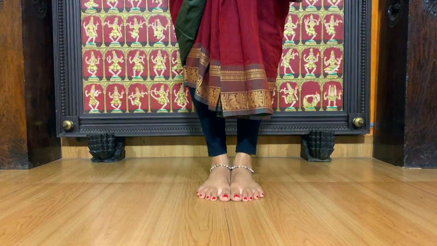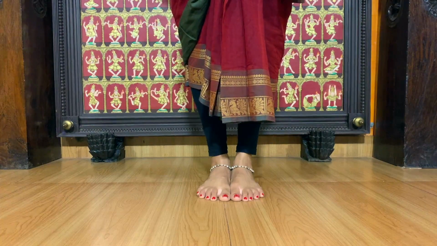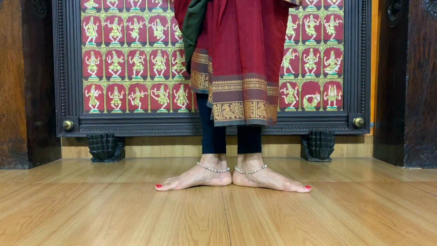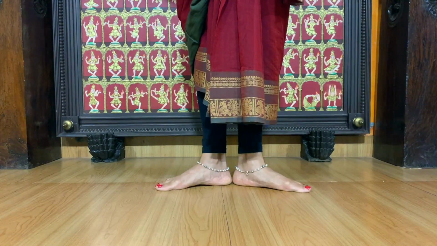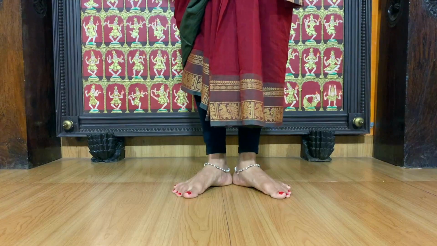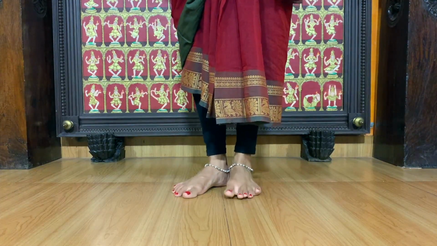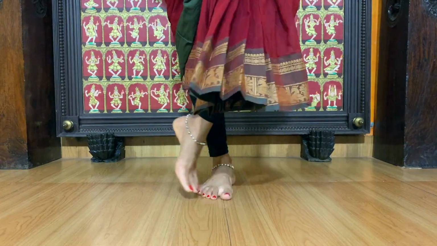Just to demonstrate some of the pada bedas that we use in Bharatanatyam, they are Sama. The feet are in the natural position, facing front. Parshva. The feet are turned on their sides, forming a horizontal line. Trayashra. The feet are turned towards the corners. And Swastika, where the feet are crossed.